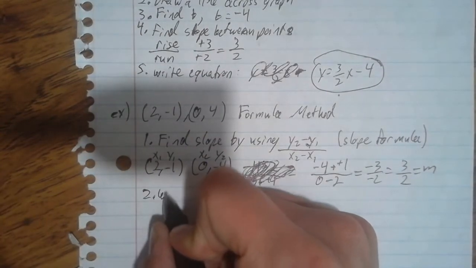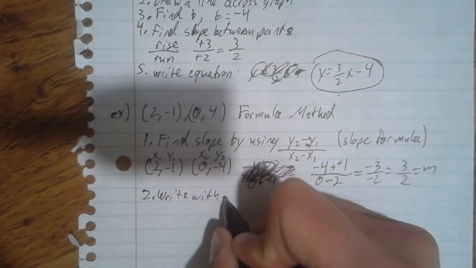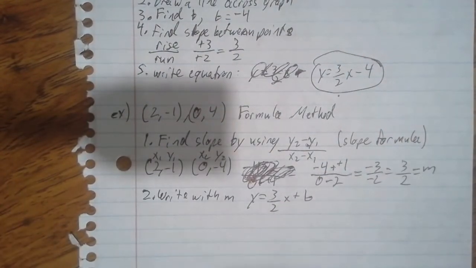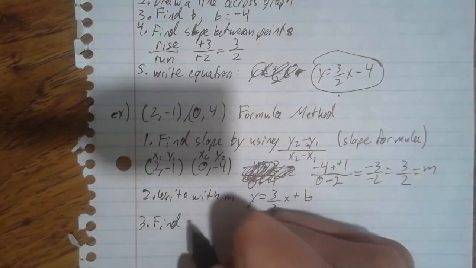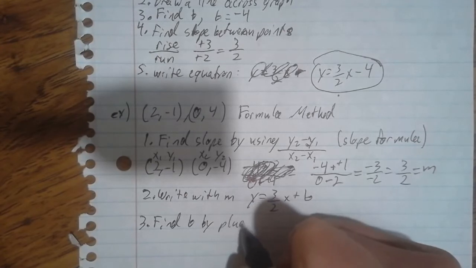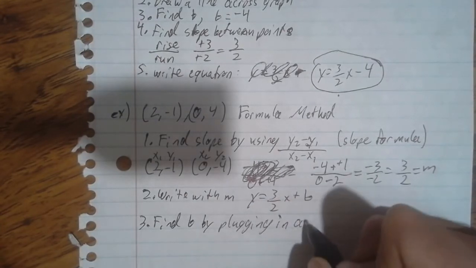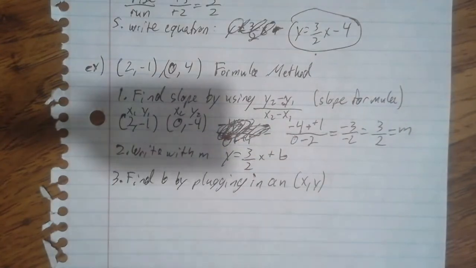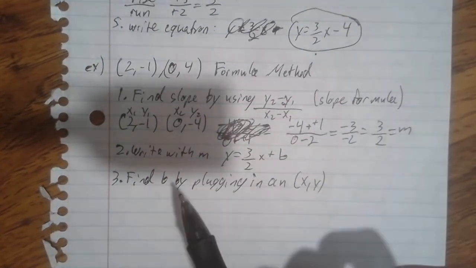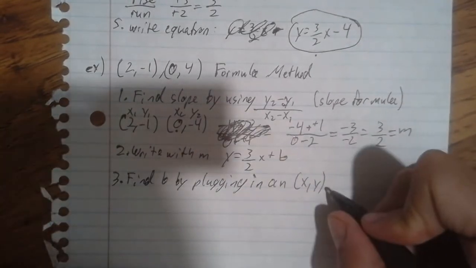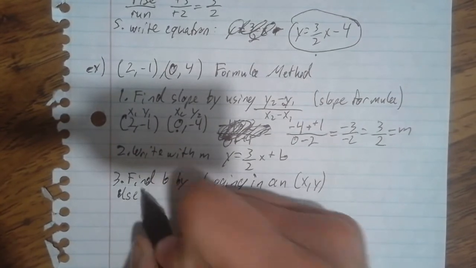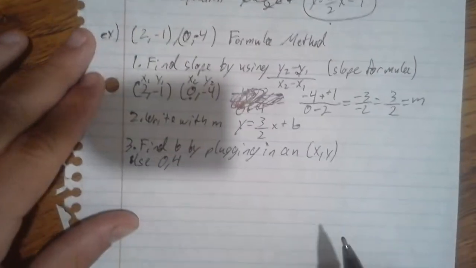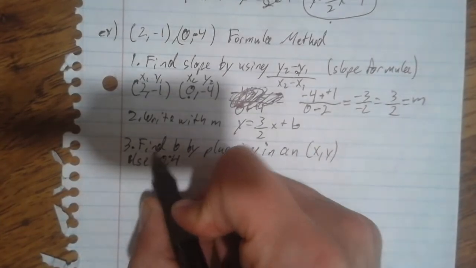So for step 2, we write with m. So we get y equals 3/2 x plus b. Step 3, we find b by plugging in x and y. So we have to use these, plug it in. You can use either one. It'll give you the same answer. I'm going to pick this one, though. We're going to use 0, negative 4. And I'll show you why here in a second.